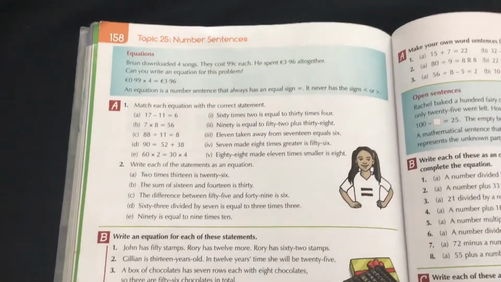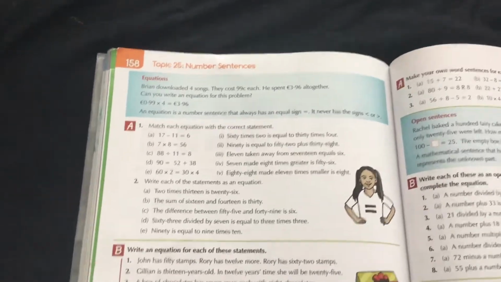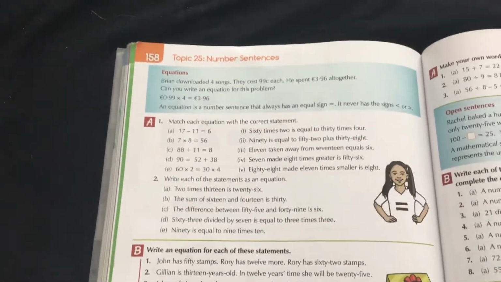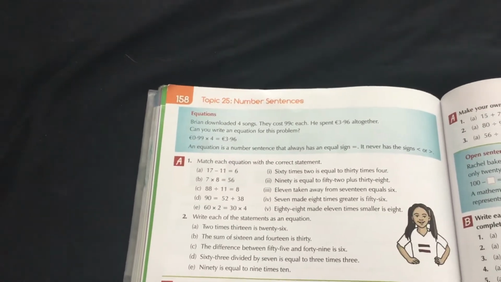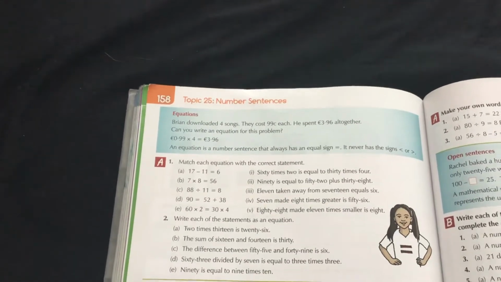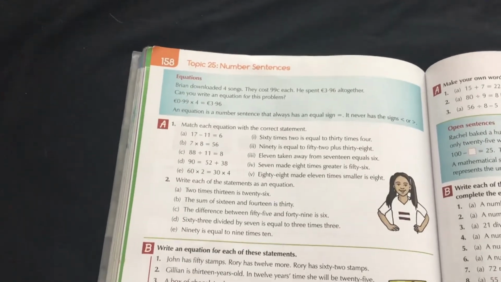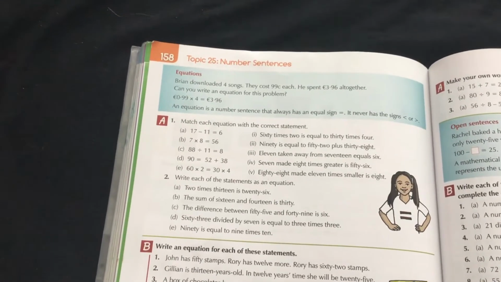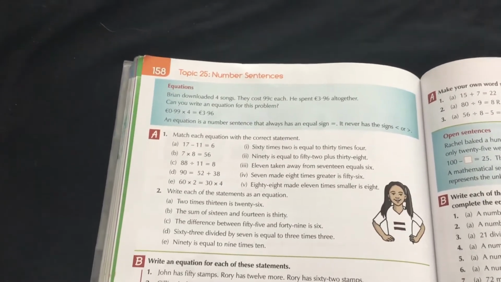And again, first of all, we must look at the blue box, and this is all about equations, and I think I've mentioned them briefly yesterday. The word equation comes from equals, and what that means is that what's on the left-hand side of the equals must be the exact same as what's on the right-hand side of the equals. And you must note that an equation is a number sentence that always has an equal sign. It never has a greater or less than sign, guys.